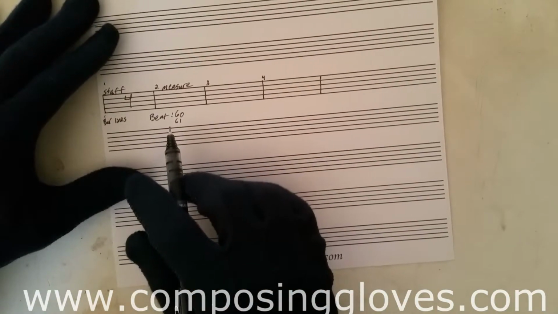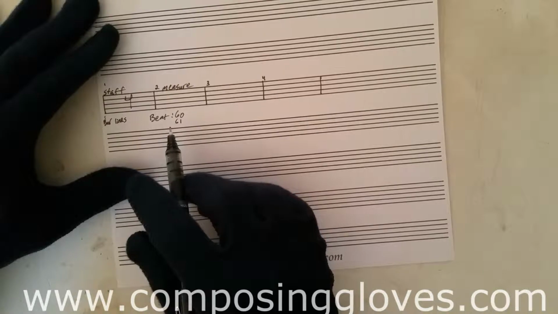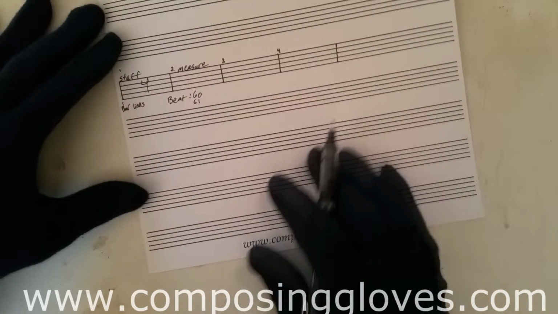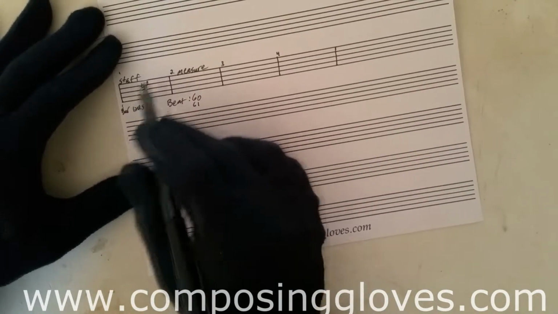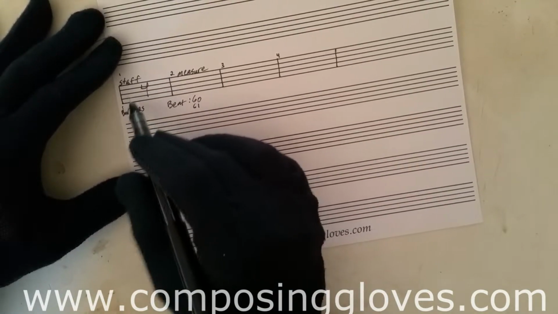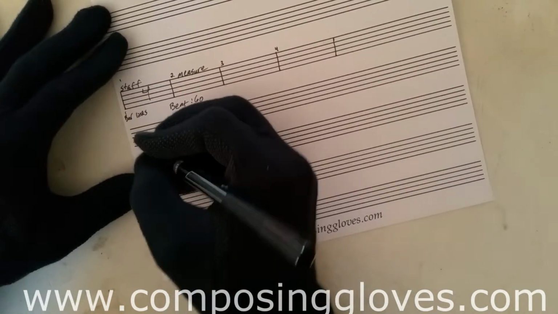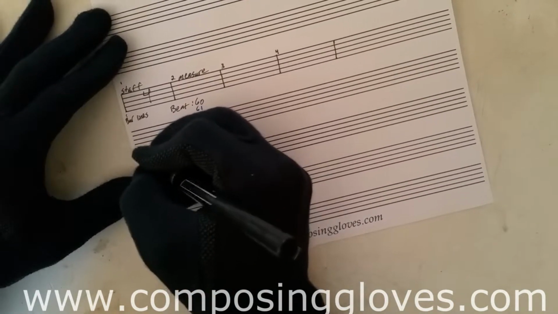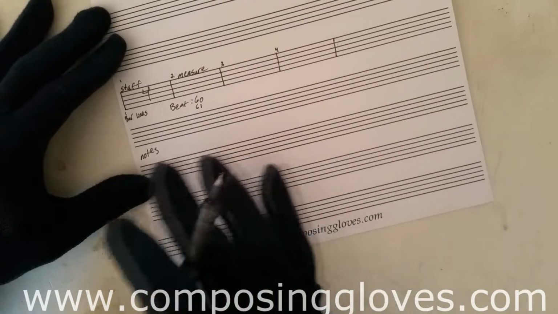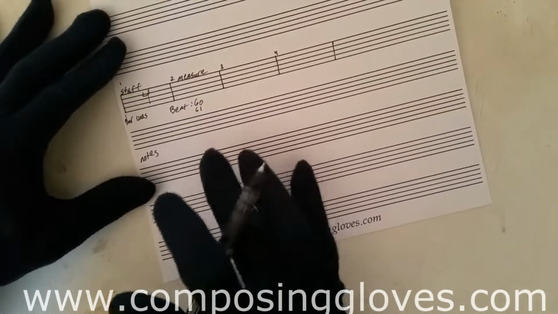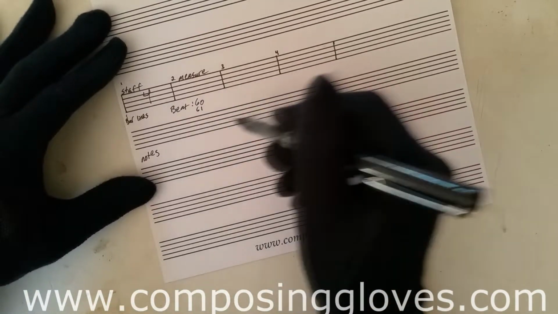So let's go ahead and move over here to the symbols that would go on the staff. Now we have to find a way to divide these 4 beats into something that we can interpret as music. So we're going to use this thing we invented. It's great. They're called notes. We're going to just talk about note values. We're not going to talk about where notes fall on the staff yet.